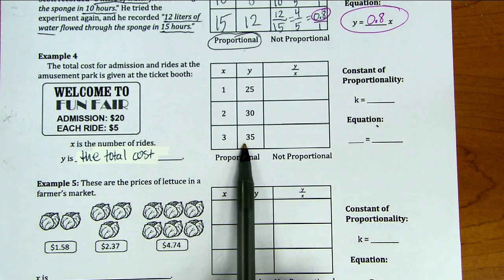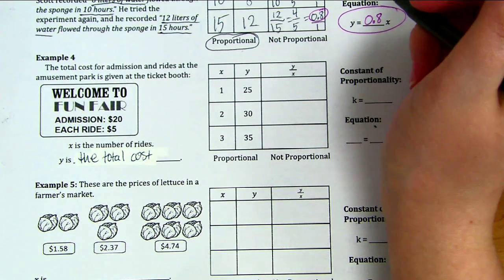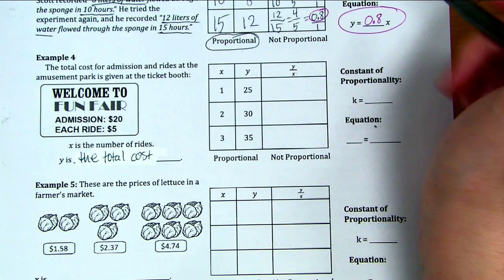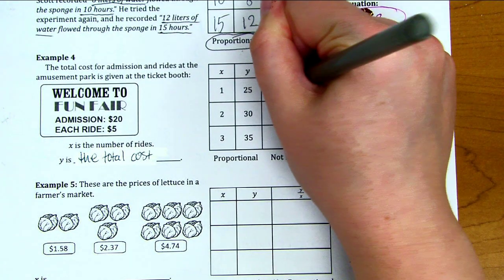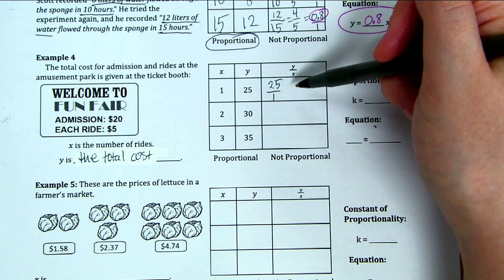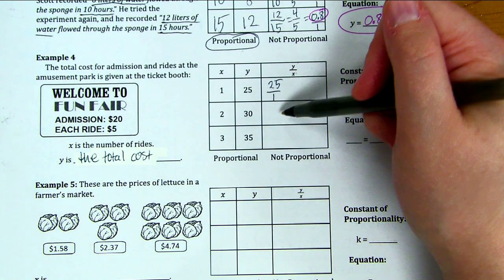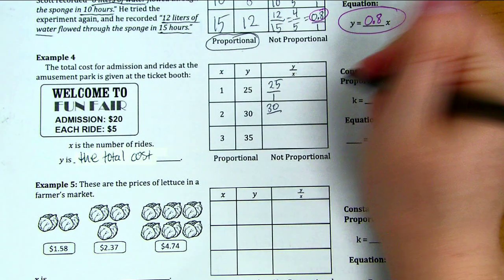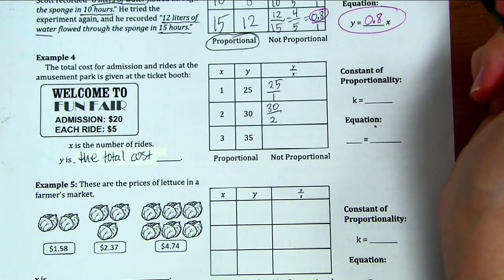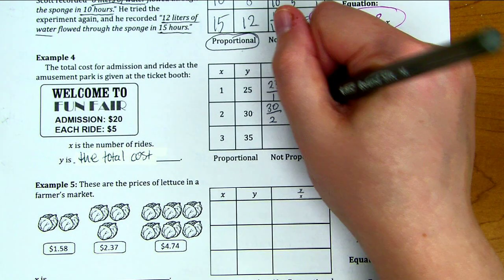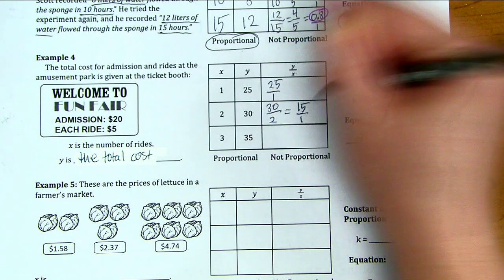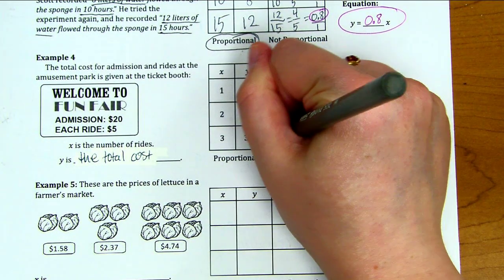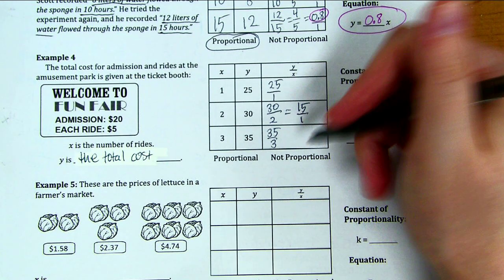So we can set up our ratio of the Y value, the cost in dollars, over the X value, which is the number of rides. So this would be 25 over 1. We don't have to simplify that at all because it already is simplified. So we can move on to the next ratio. So we put the Y values on top of 30 over the number of rides, which is 2. This we can simplify. We can divide those both by 2. So we'll end up getting 15 over 1. And for the next, we can set this up 35 over 3. We cannot simplify that at all, so we'll just leave that as is.